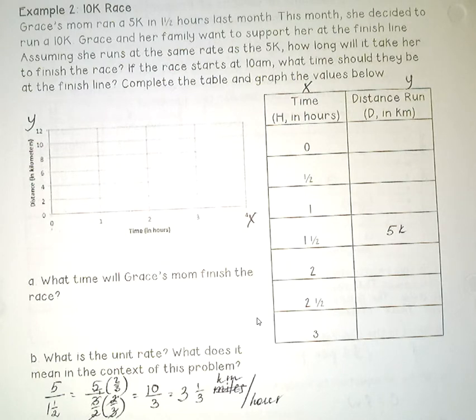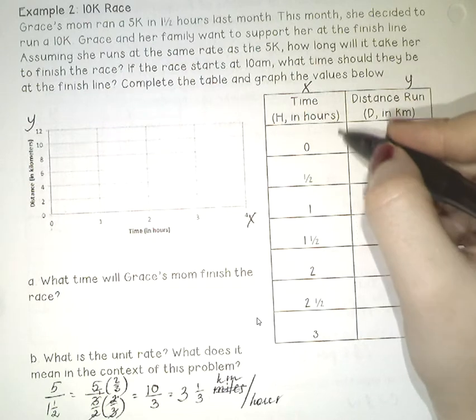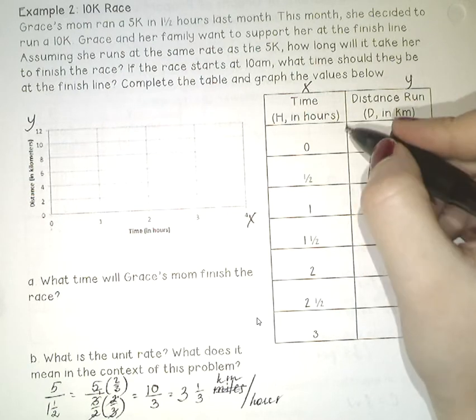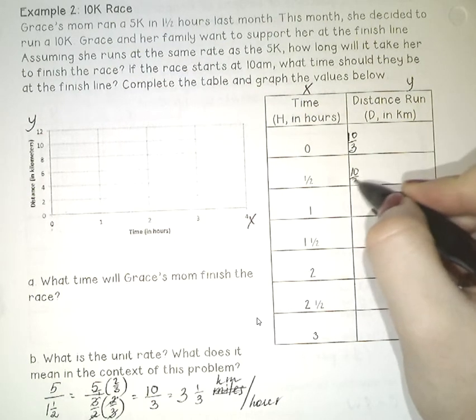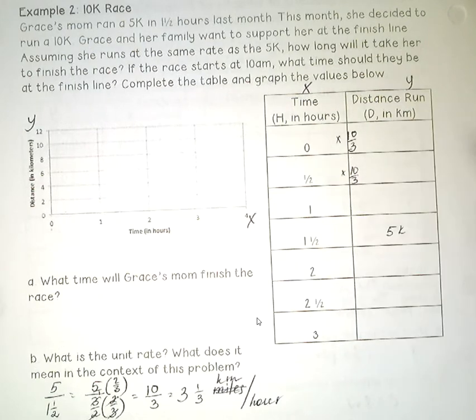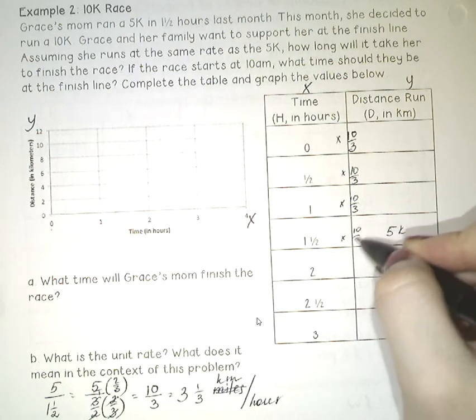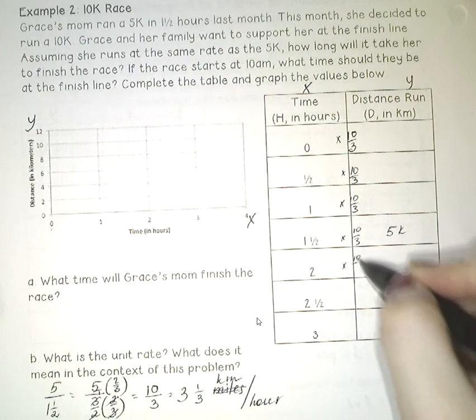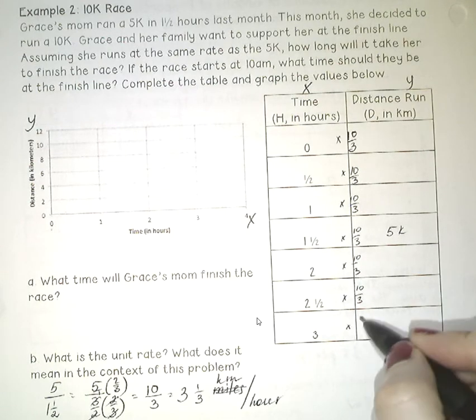We are going to use that rate to be able to find all the distances here. So we are going to multiply every single time in hours by our 3 1/3 or 10/3. It will be easier to use it in improper fraction right away. So we are multiplying everything by 10/3, times 10/3, times 10/3, times 10/3, and times 10/3.